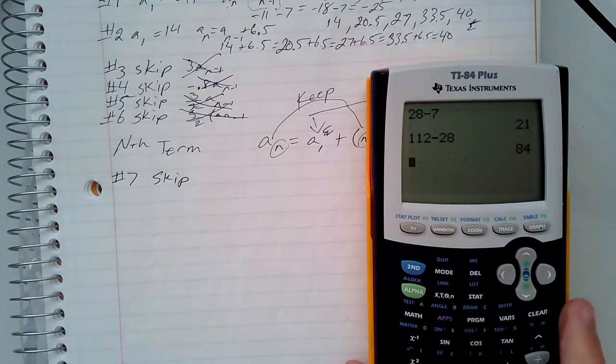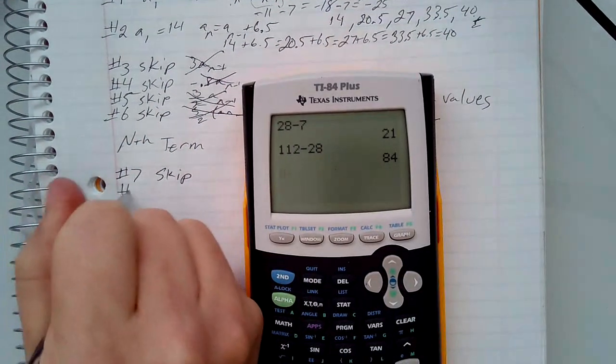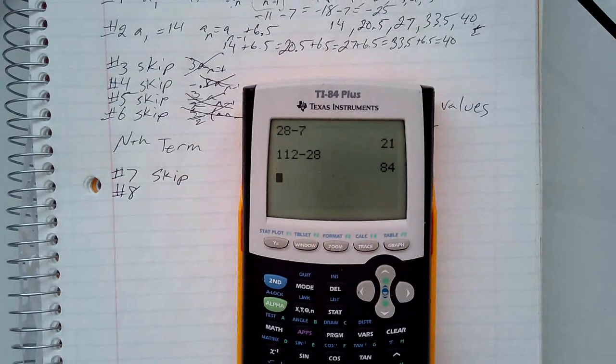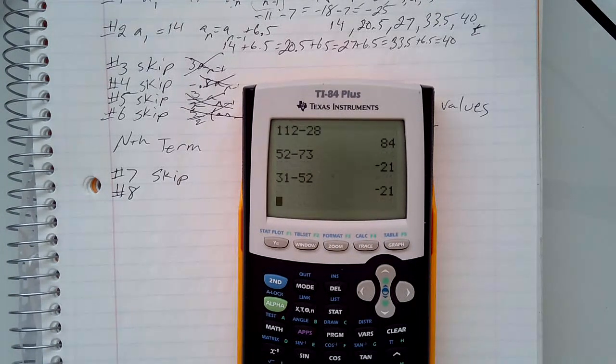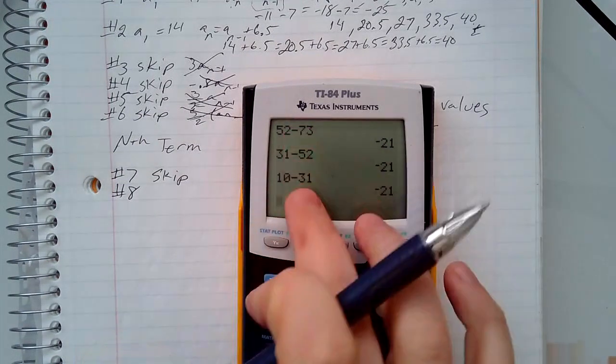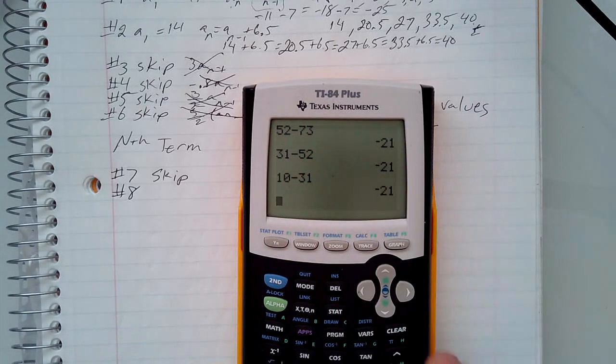All right. Number 8. It says 52 is the second term minus the first term, 73. So we should get negative 21 for all of the differences. It's decreasing, so our difference is negative. Third term minus the second term, negative 21 again. Fourth term minus the third term, negative 21 again. We know it's arithmetic because it's always negative 21 whenever we're subtracting. So we know our common difference is negative 21.